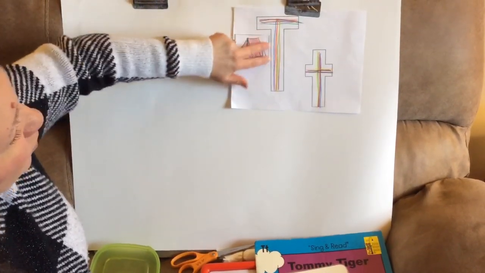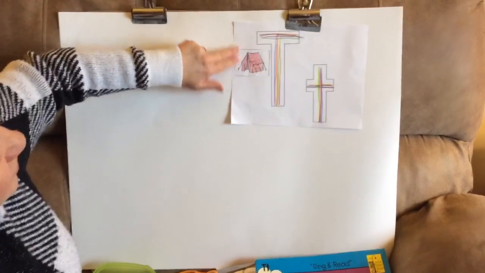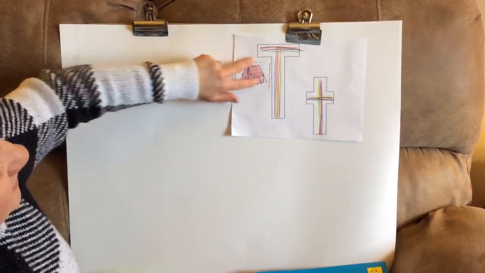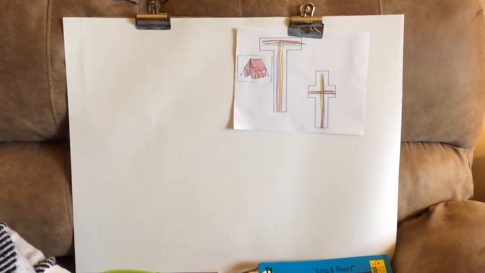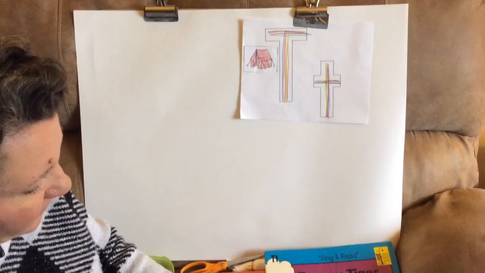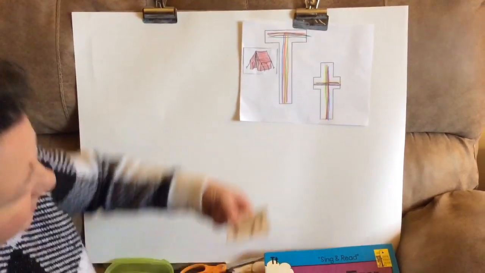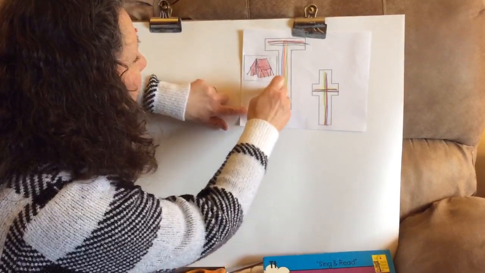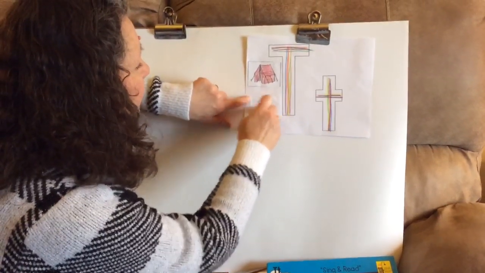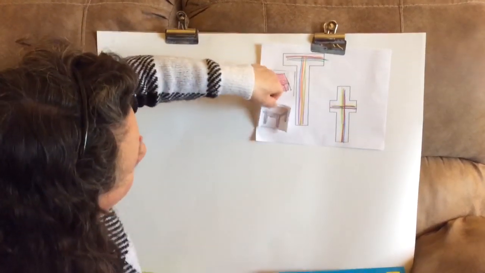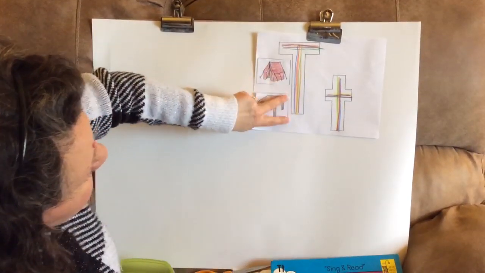Let's count to 10. 1, 2, 3, 4, 5, 6, 7, 8, 9, 10. And the number 10 also begins with the letter T. And here we have our table. We can glue our table on. Put your glue on the back, and we're going to press our table on here.